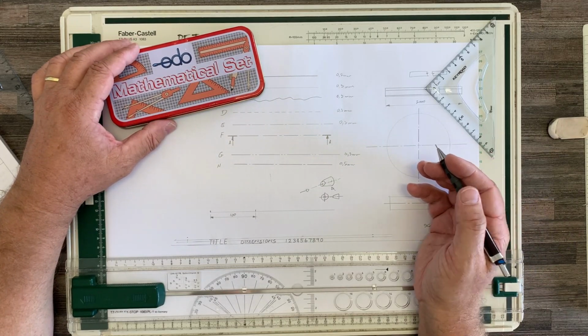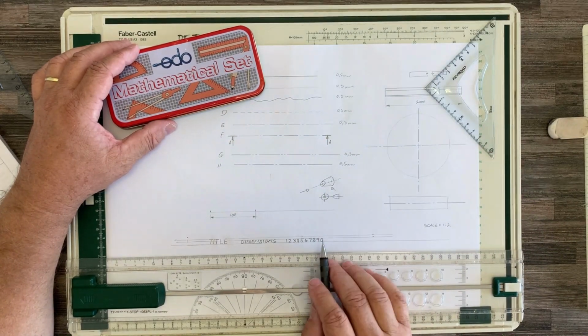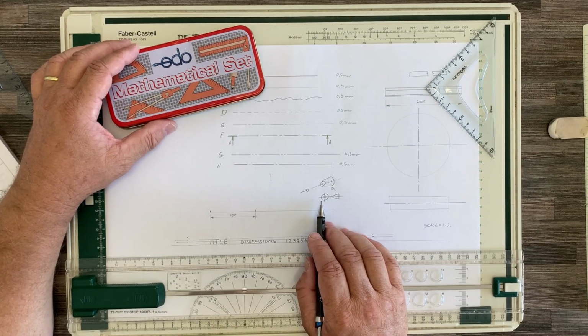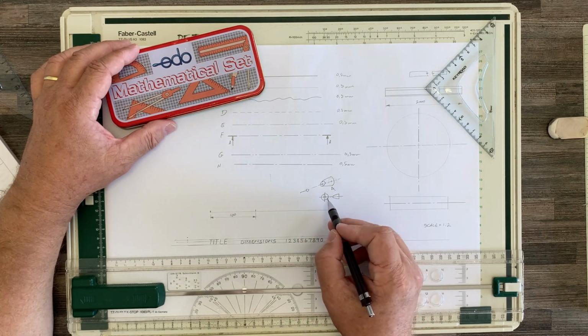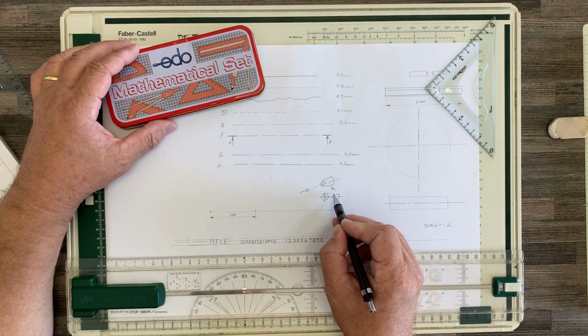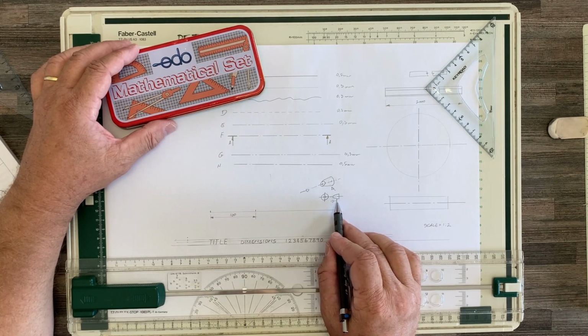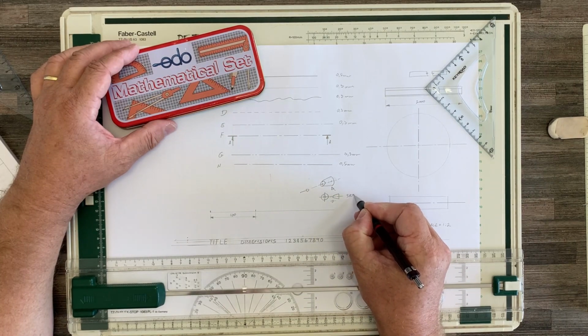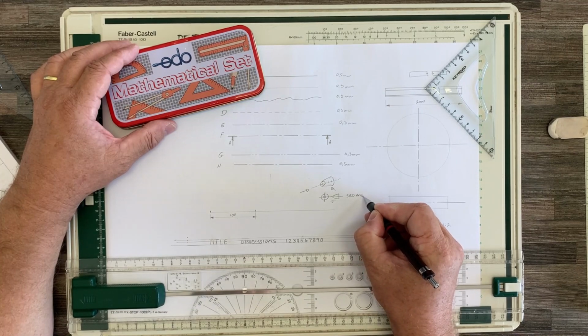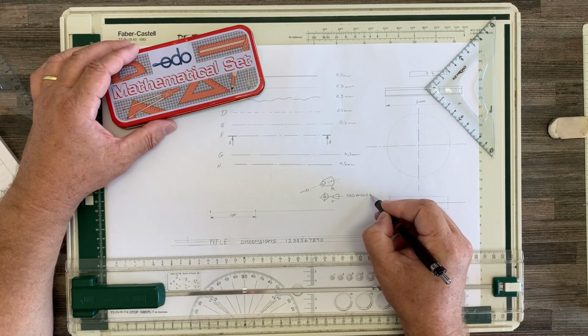All right, so for this 3-dimensional cone, in this case, I'm looking at this cone from the left-hand side. If I'm looking at that view from the left, and I'm drawing it on the left, that would actually be third angle projection.